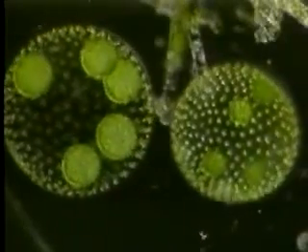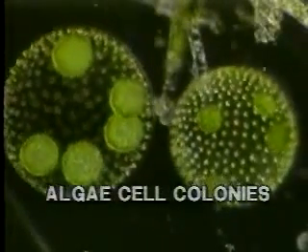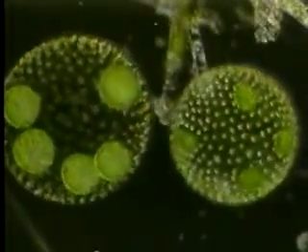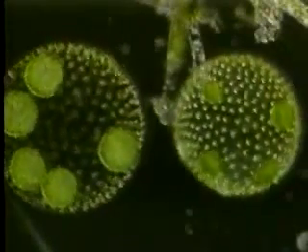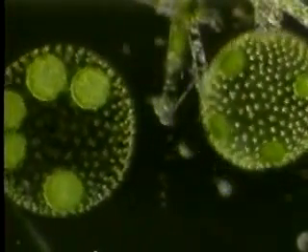Some of these simple plants move about just as swiftly as animal-like protists, and many clump together to create colonies of cells, a feat which probably led to the creation of the many-celled creatures found in all of the 3 other kingdoms of living things.